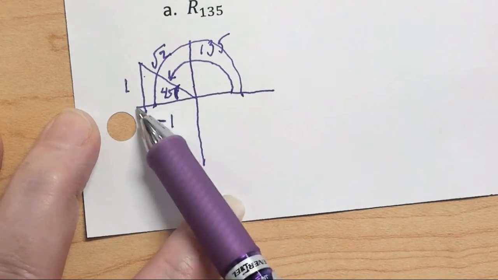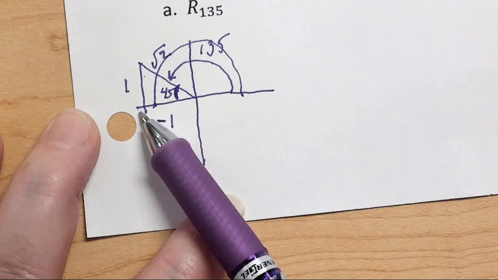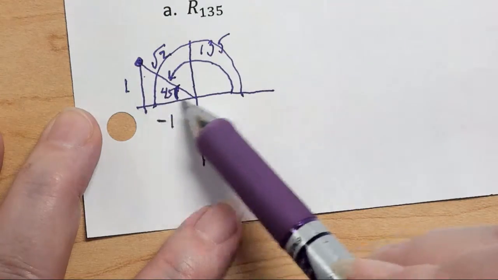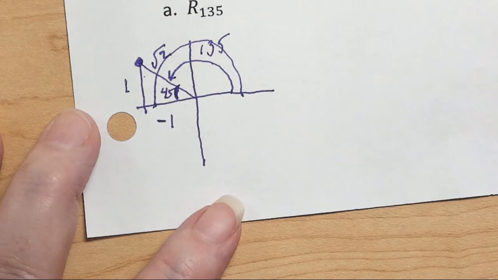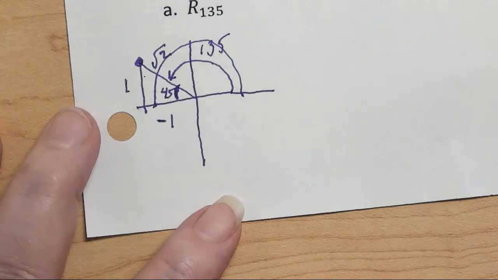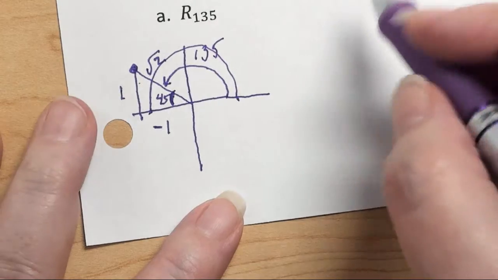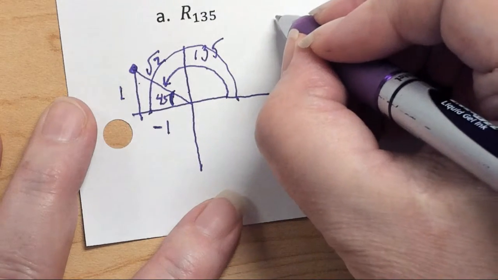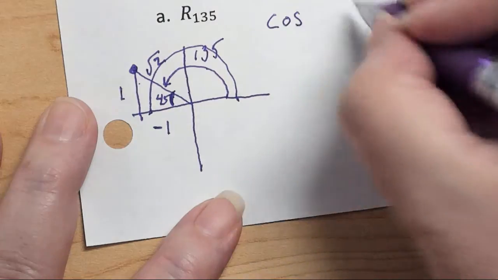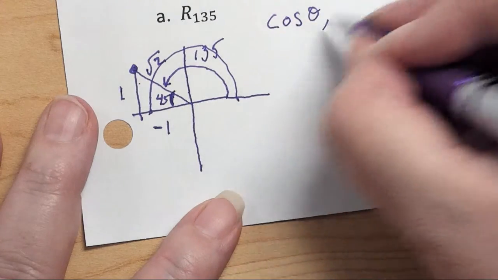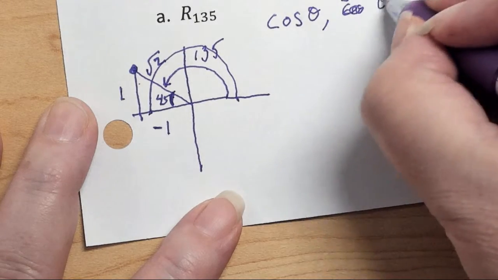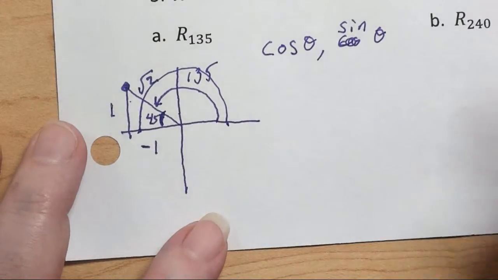Why is it negative? So, thinking about it as a point, this point right here, did you get it? Okay. This is positive because the y value is positive. Alright, so now we have to find our, what comes first, cosine or sine? Cosine. I'm just going to write theta to save a spot, and then sine of my theta, which is that 135.